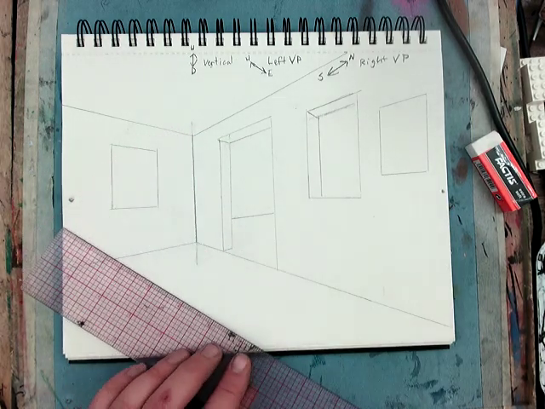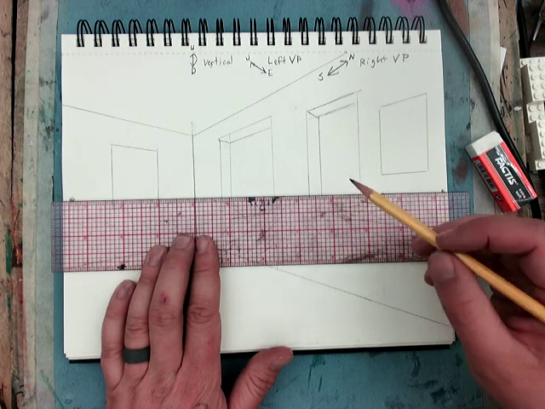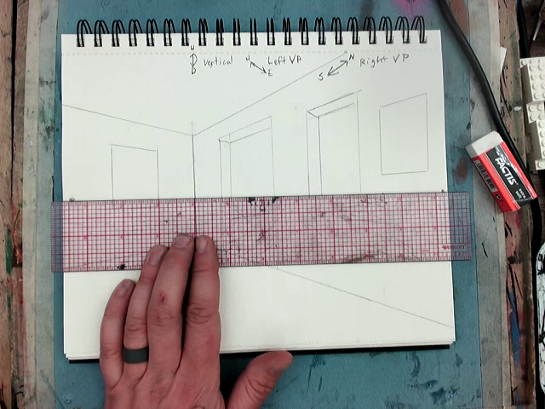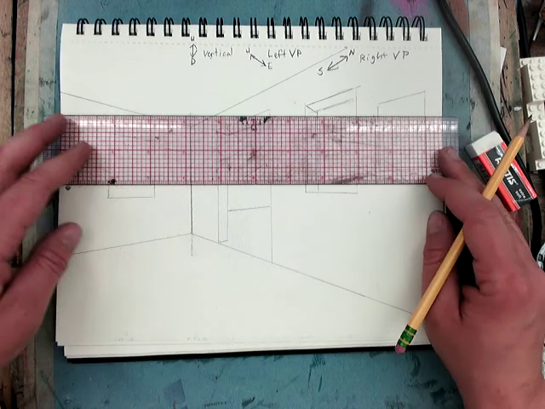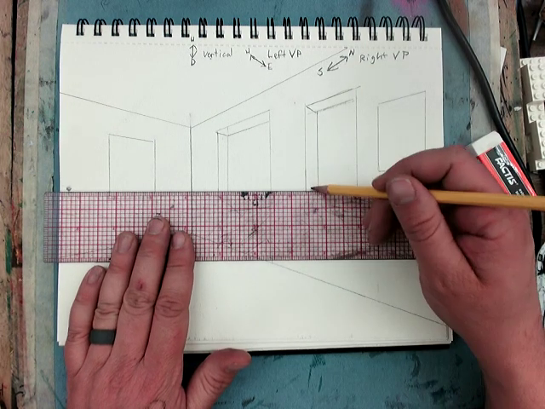All right. So let's see. So the bottom of this window is below the vanishing point. Neither of them are here. So the bottom of this window is below the horizon. So I'm going to be able to see it. So I'm going to draw that in too.